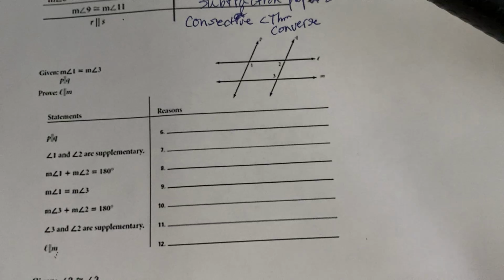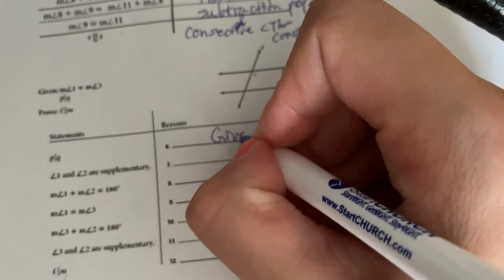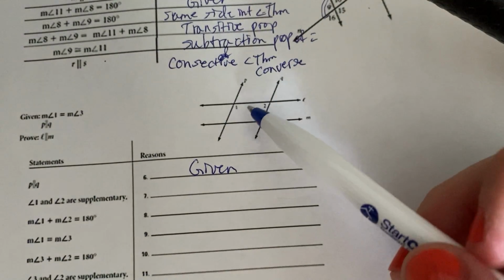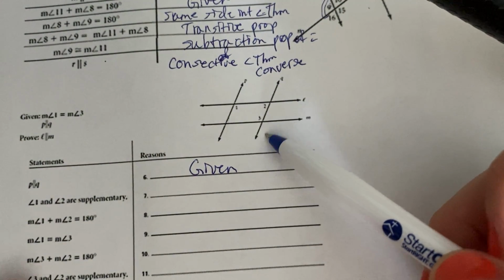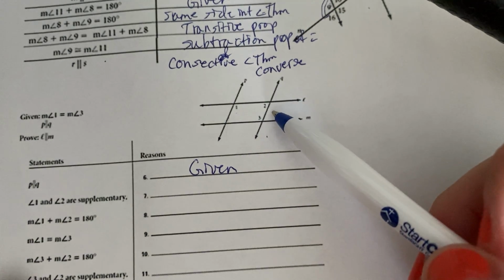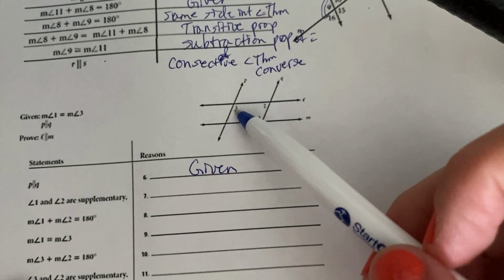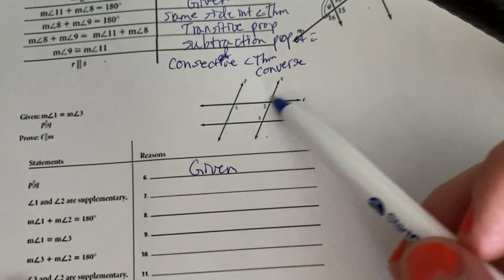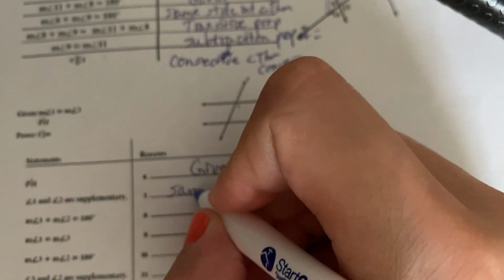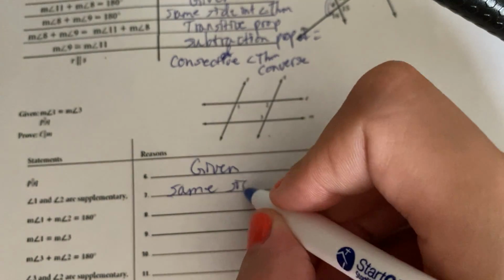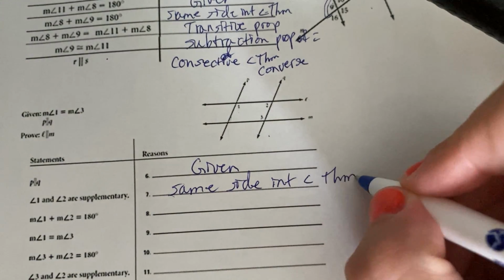All right. So this is given to me. Since I know these are parallel, I can know that 1 and 2 are supplementary because this is a transversal going through these two, so this is the same side interior angle theorem.